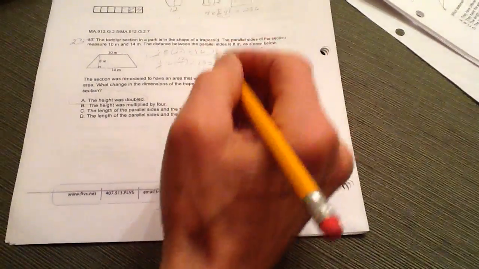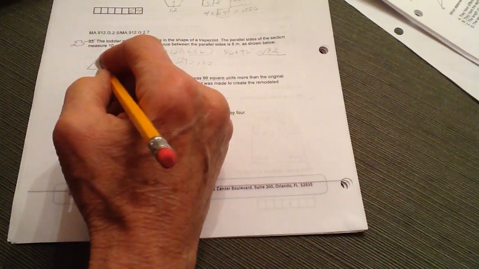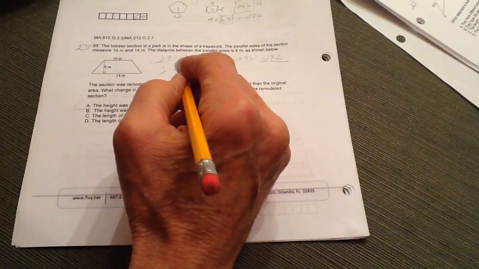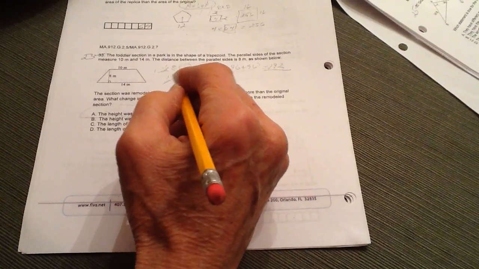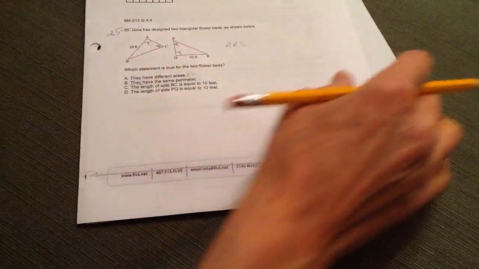Well, if I go back and look through this right here, I know that if I double the height to 16, again, the 2 will go into the 24, so 16 times 12 is 192, therefore our answer right here is going to be A, that the height is doubled.